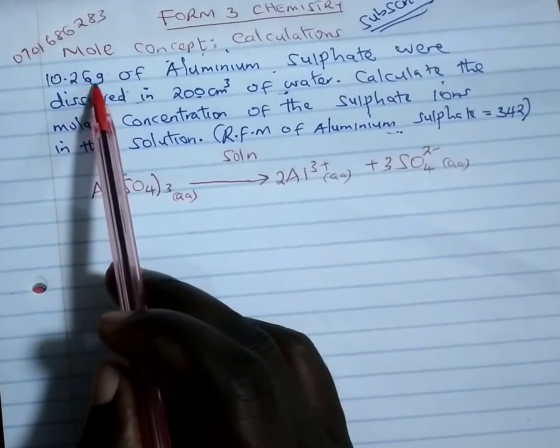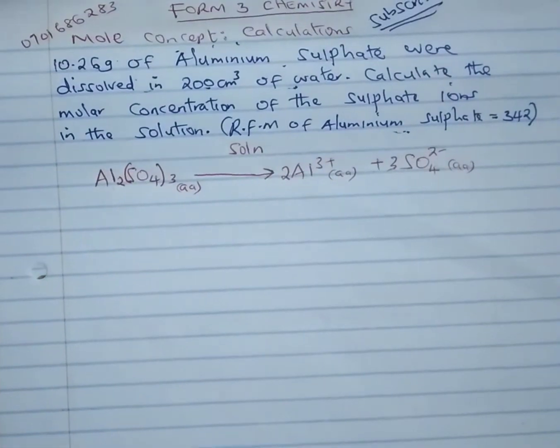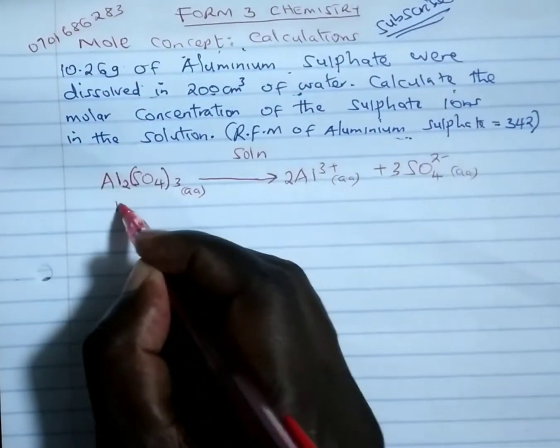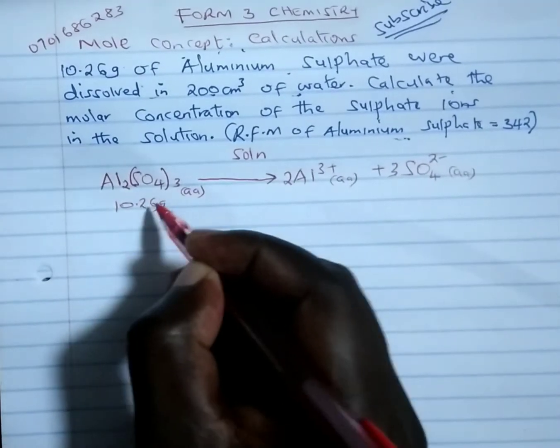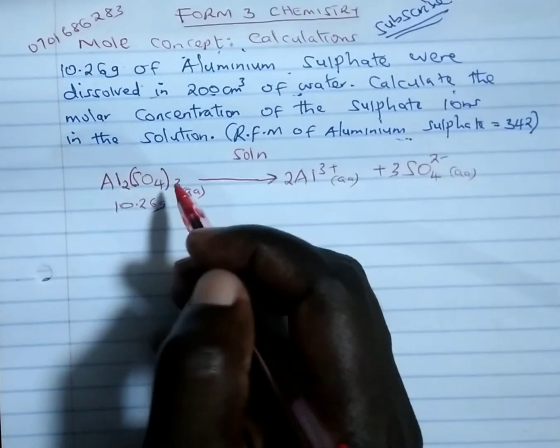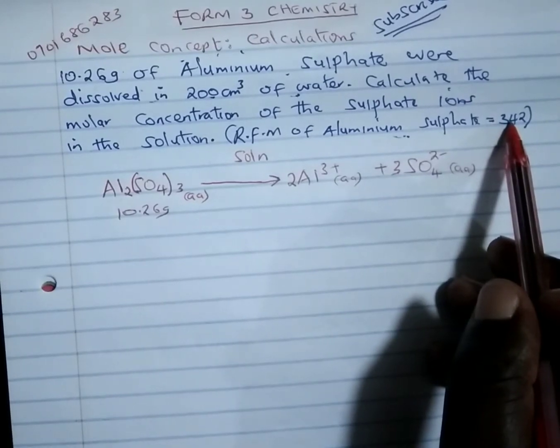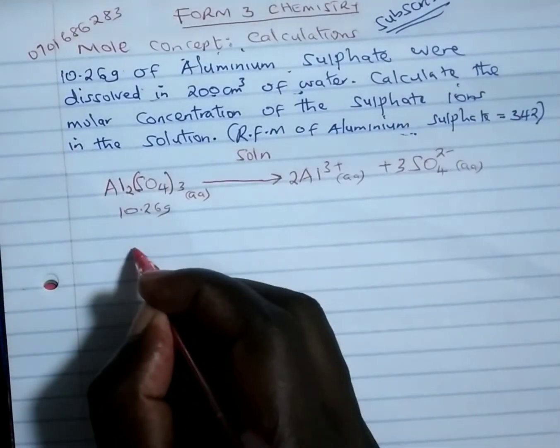We are told that we have 10.26 grams of aluminum sulfate. Since we have the mass and the molar mass, we can begin by getting the moles of aluminum sulfate.